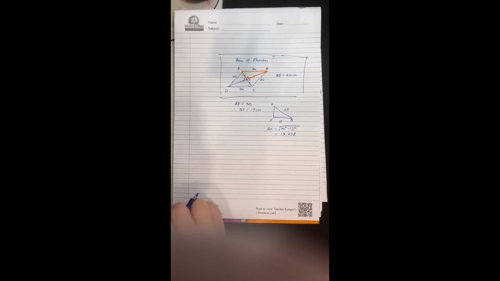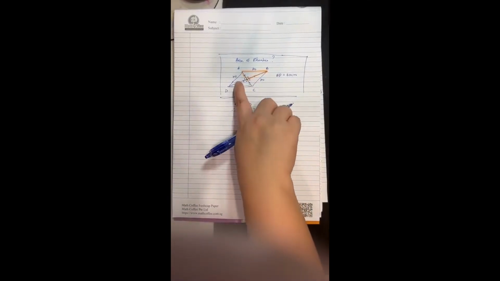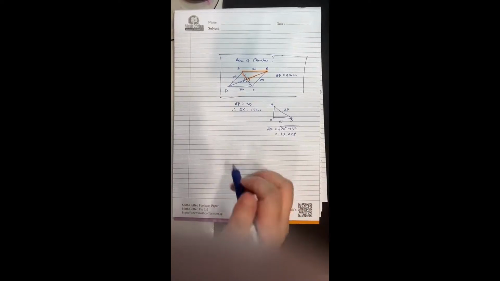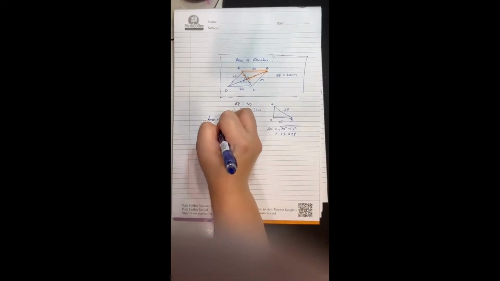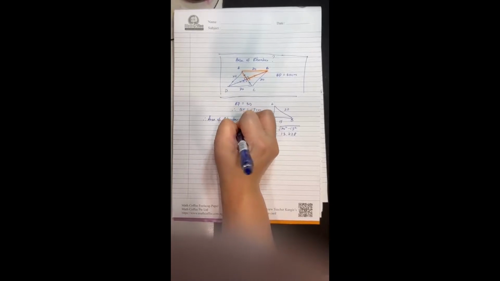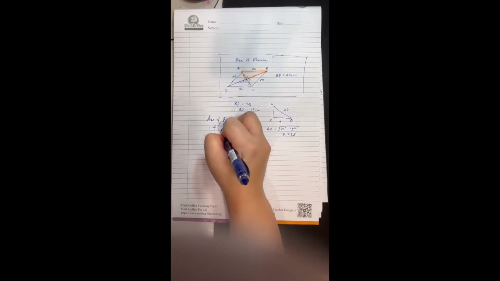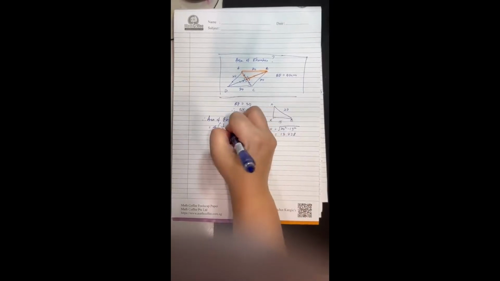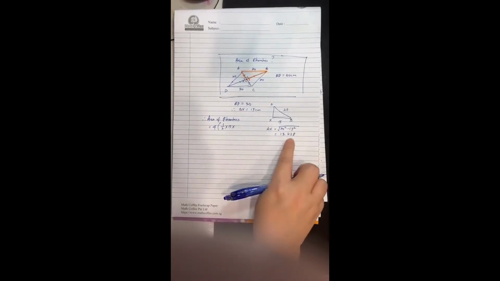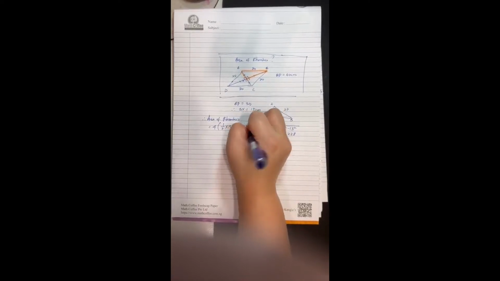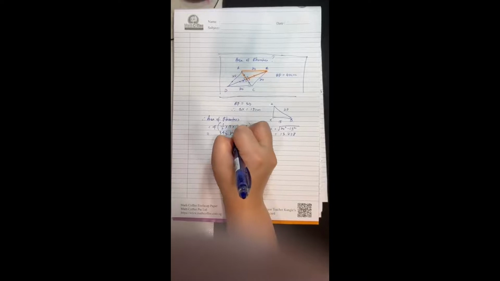So how do you find the area of the rhombus? These four triangles are exactly the same, they are congruent. Therefore the area of the rhombus is 4 times half times base times height. The base is 15 and the height is AX, 13.228. So half times 15 times 13.228, then multiply by 4, we will have 396.84 cm squared. So that's how you find the area of a rhombus.